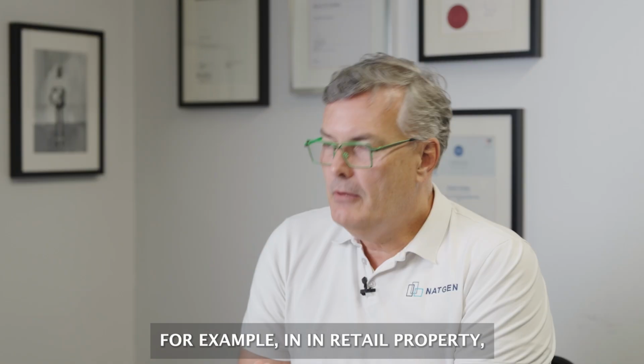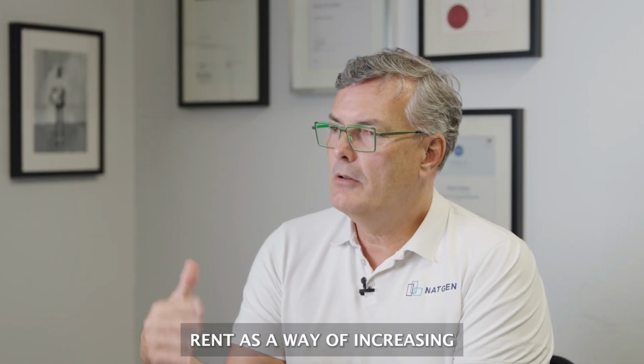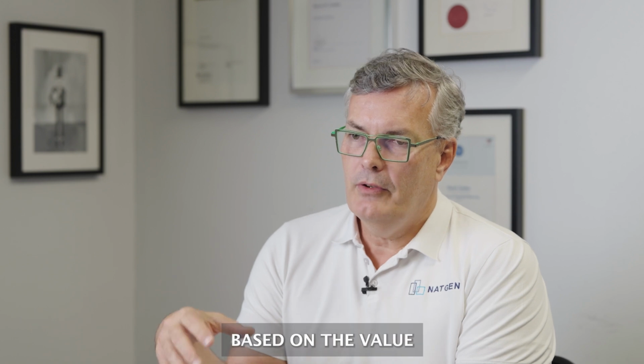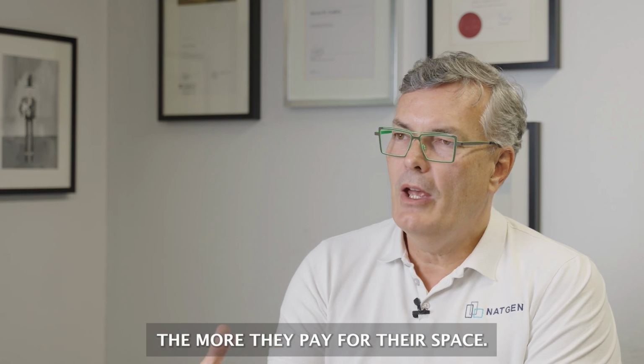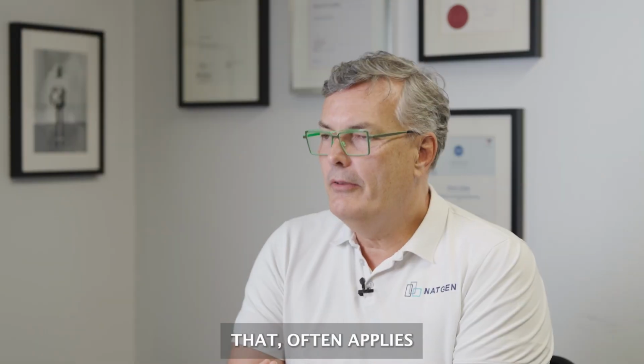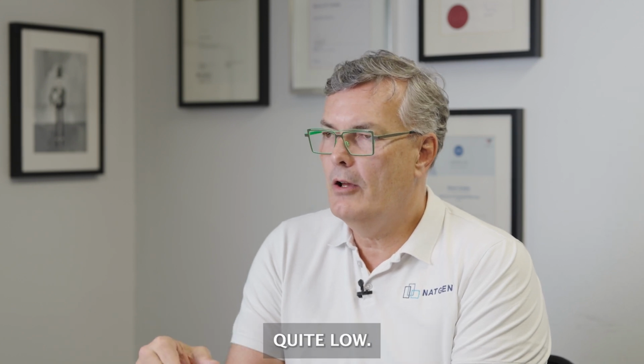For example, in retail property, we often see turnover rent as a way of increasing the rental based on the value of the retail space in the hands of the tenants. So the more turnover they have, the more they pay for their space. That often applies to supermarkets in particular, where the base rent is often quite low.